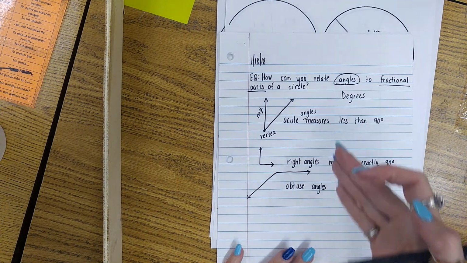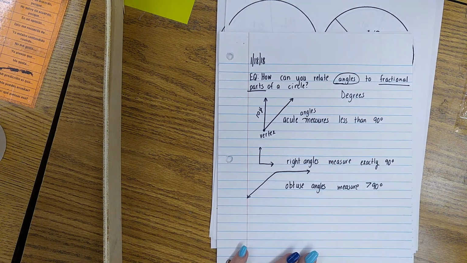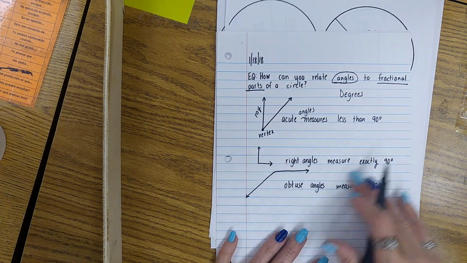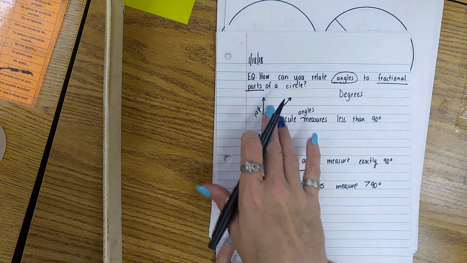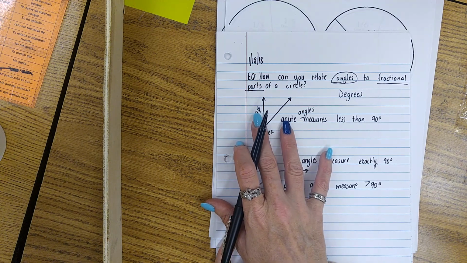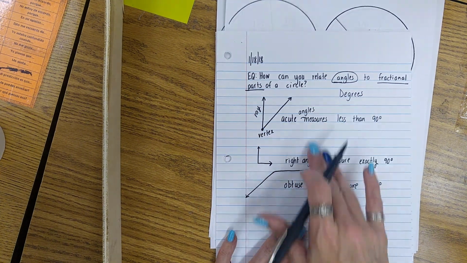So we have acute angles, right angles, and obtuse angles. Those are the three types of angles. The children have already learned this portion of it. They learned that an angle is made by two rays connecting at a vertex, and they've learned the different types of angles.